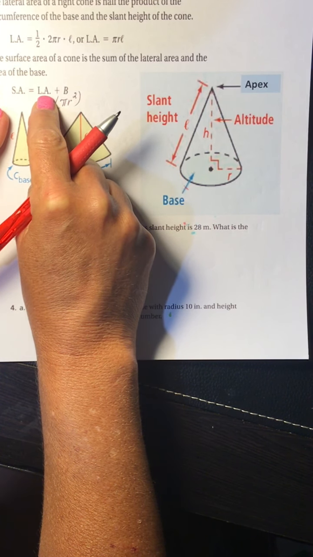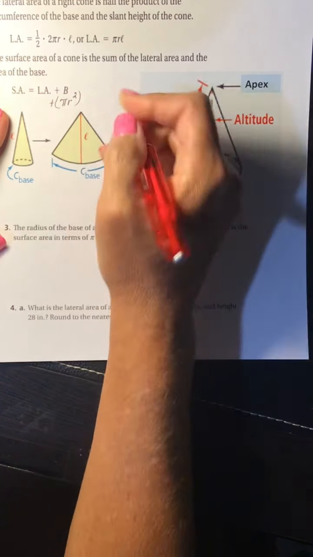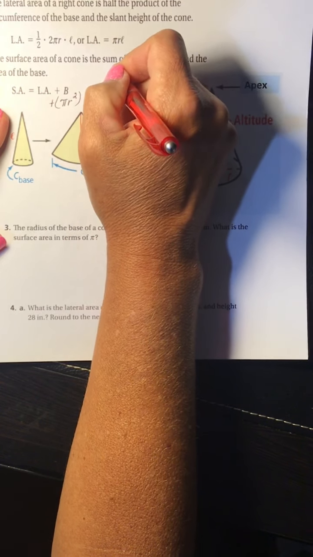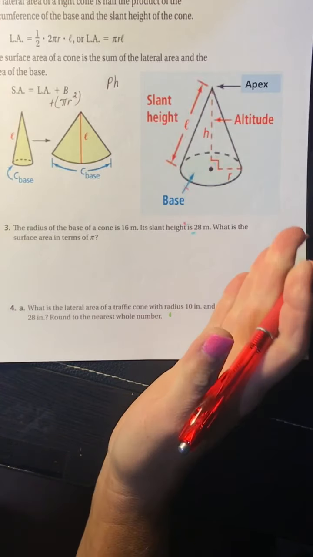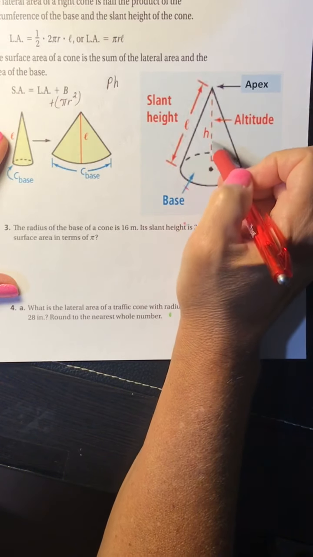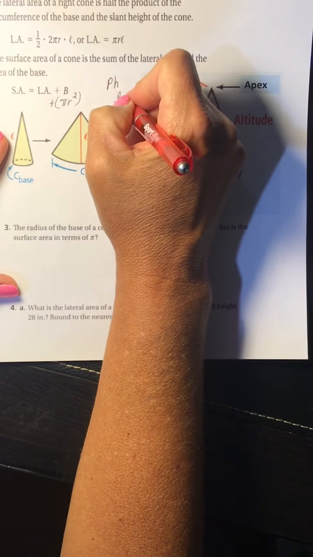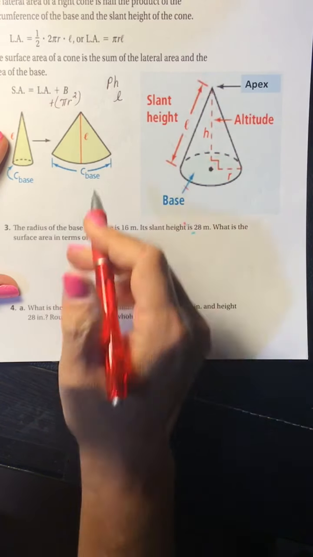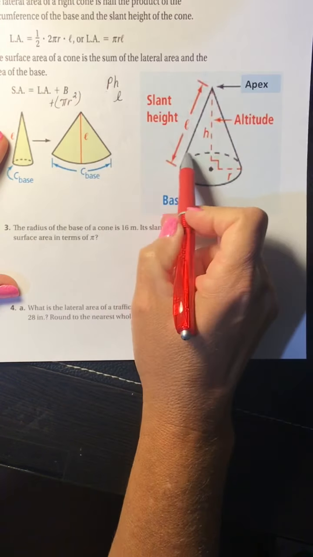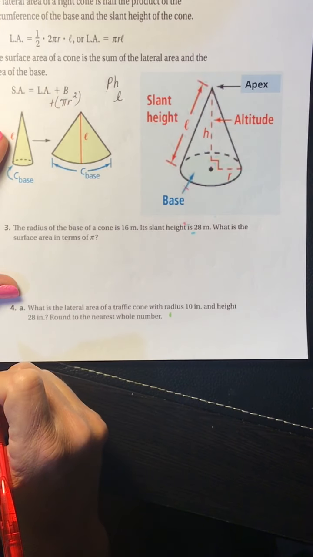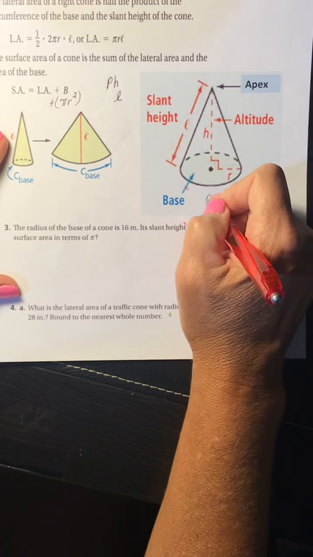So we need the perimeter of the base times the height. Well, because a cone is slanted over, we don't need the perpendicular height. We need the slant height. And what is the perimeter of a cone? The perimeter of a cone is nothing but the circumference.